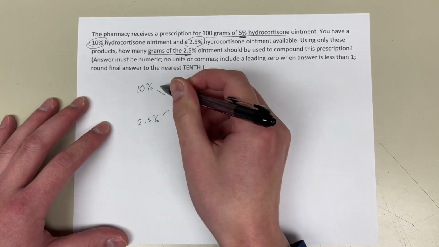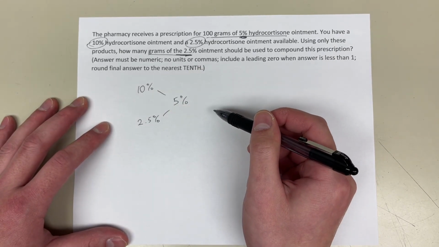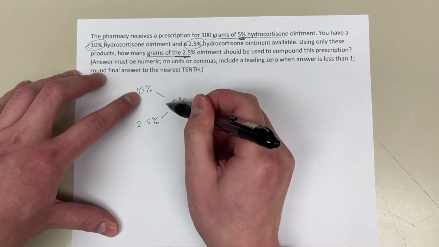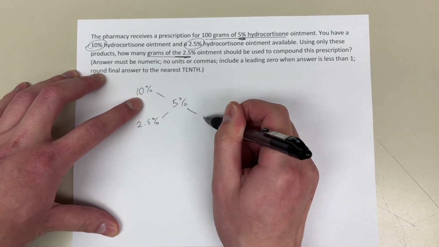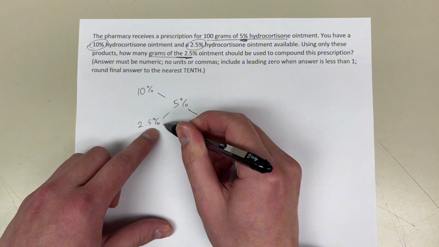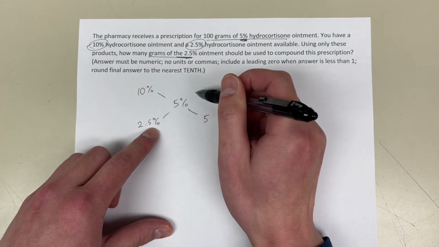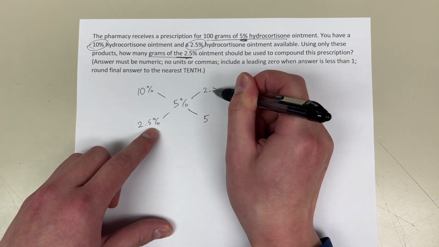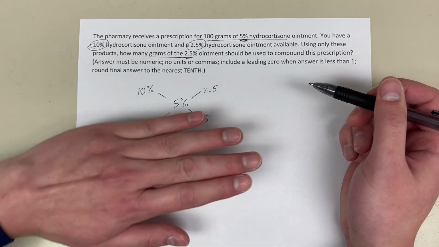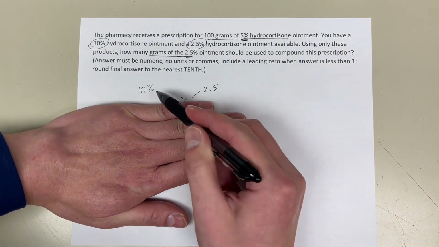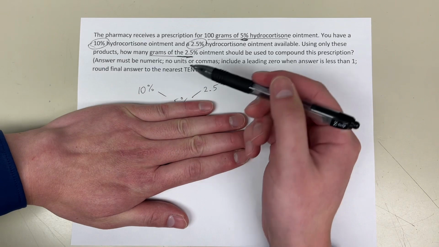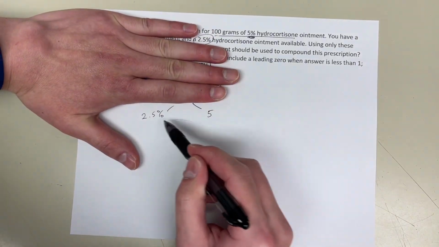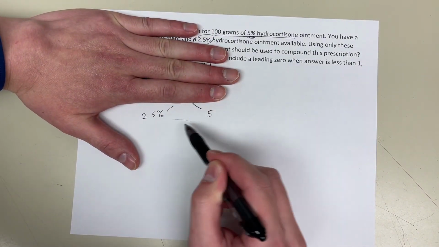And then you just run through the numbers and subtract them from each other. So 10 minus 5 is 5. 2.5 minus 5 is 2.5. Make sure you realize that the top half is how much of the 10% ointment we're going to calculate, and then the bottom half is how much of the 2.5% ointment we're going to calculate.